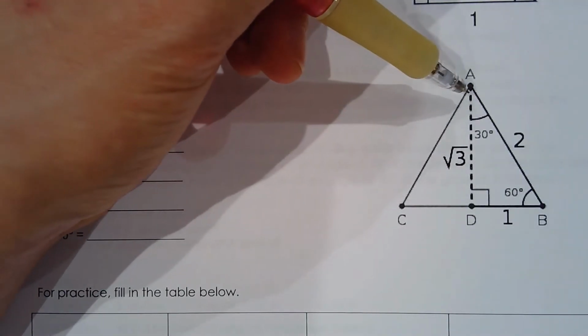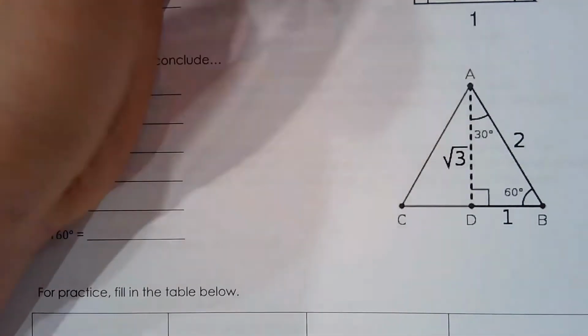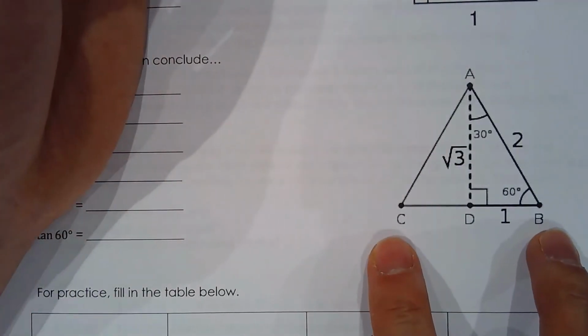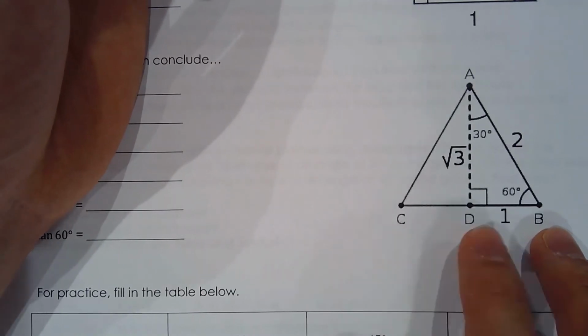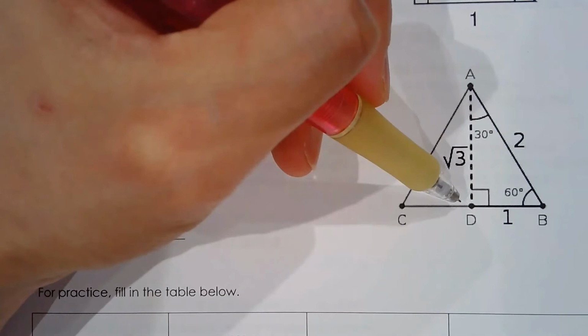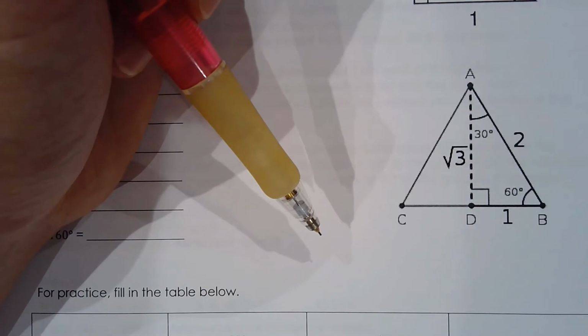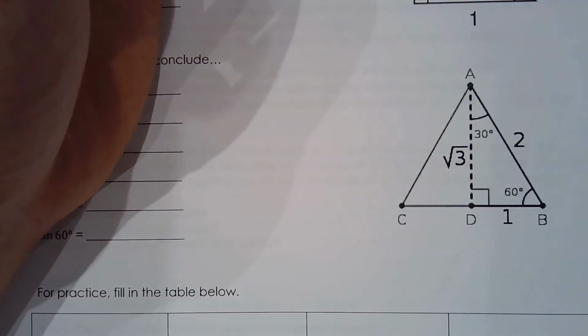And then you split it in half using the altitude, or you can even argue this is the median because it's equilateral. So the median and the altitude are the same line segment. So if CB is 2 units because it's equilateral, then DB must be 1 unit. Now what about AD? How do you solve for AD? Well, if you have AB and DB, you have 2 of the 3 sides of a right triangle. You can solve for the third side, AD, very easily using the Pythagorean theorem. And you will get root 3.